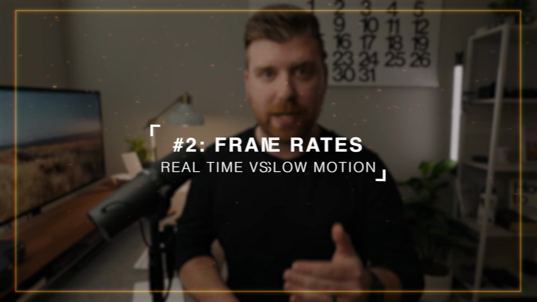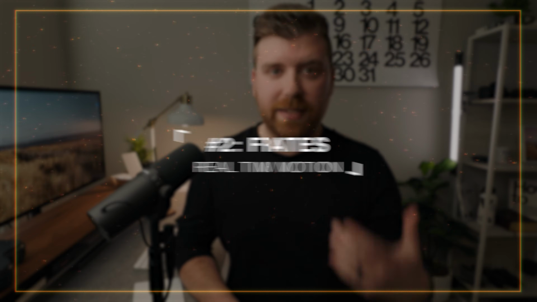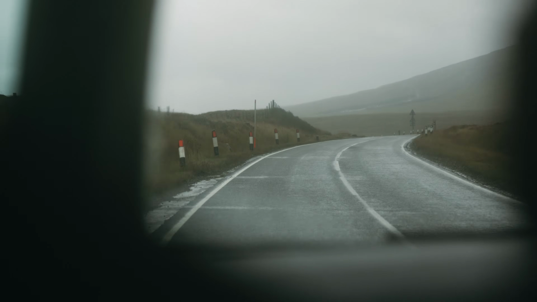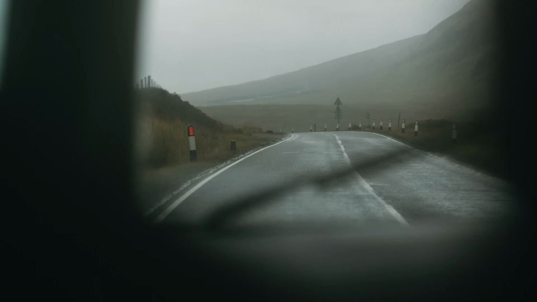So once you've established what resolution you're going to shoot your video in, the next thing you have to ask yourself is what frame rate am I going to shoot my video in? Unlike stills, where you typically are shooting one image or one frame at a time, with video you're trying to capture motion. So your camera is actually capturing a bunch of images every second and playing those back in a very quick sequence, which your brain interprets as movement.